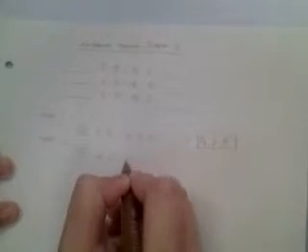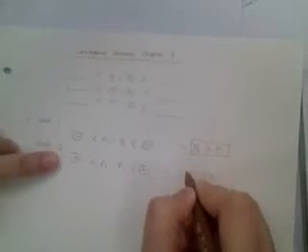Case number 2 is when it's both positive. If both of them are positive, then P1 has to be greater than P2, because if you put a bigger number first, like 7 minus 5, it always gives you a positive number. So that means P1 is always greater than P2.